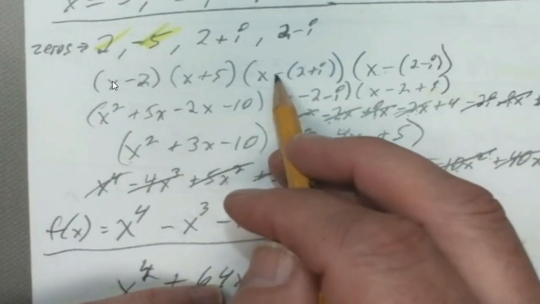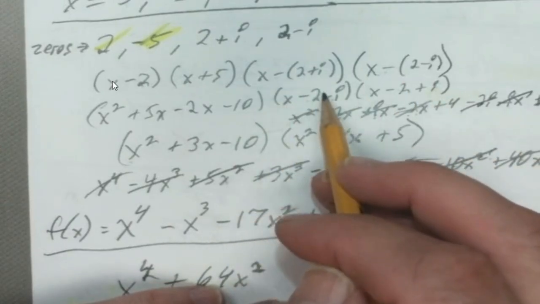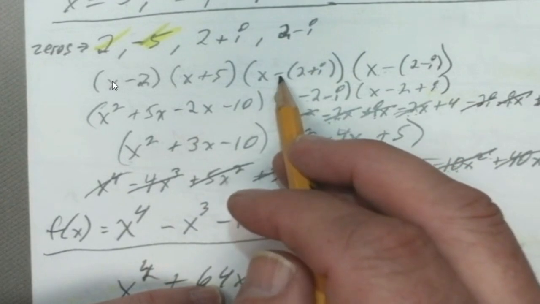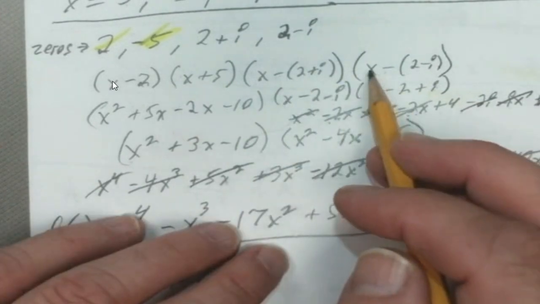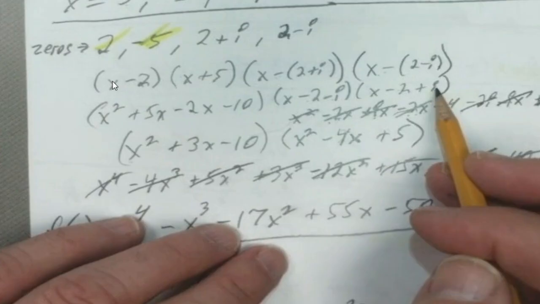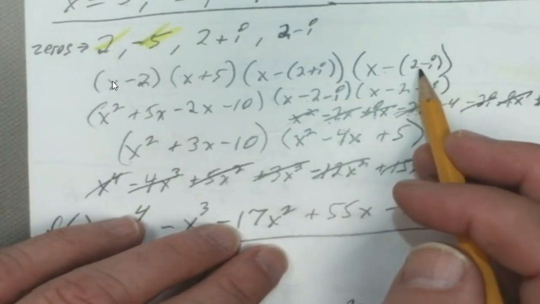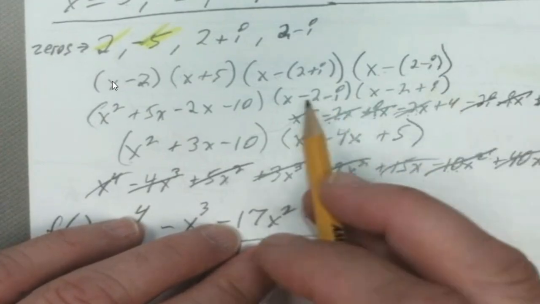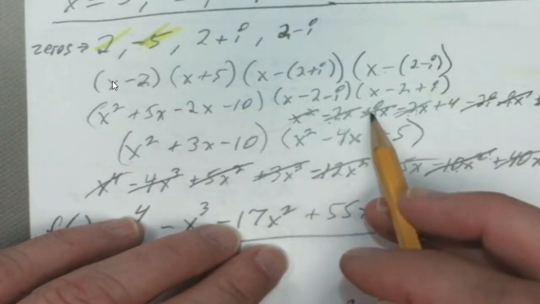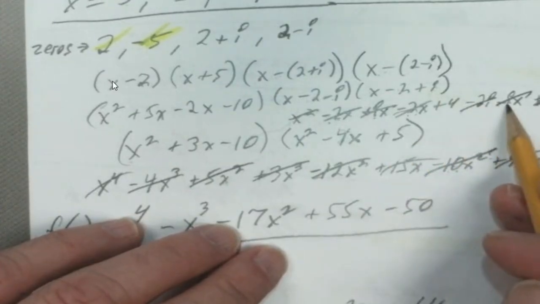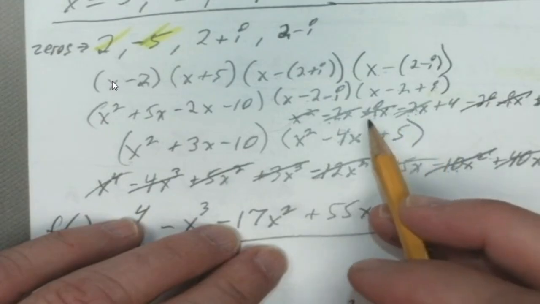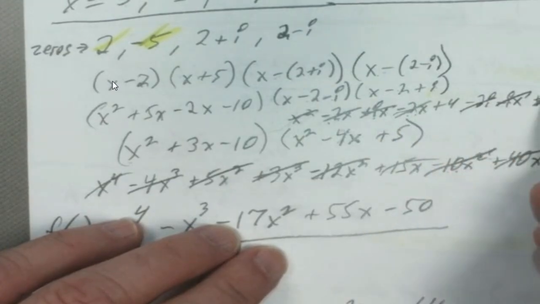You have to distribute the negative, so it's x minus 2 minus i. See, when we distribute that, and when we distribute this one, it's x minus 2 plus i, because you have a negative i. But when you start multiplying these together, you get a plus ix, you get a minus ix, you get a minus 2i, you get a plus 2i, and those end up canceling each other out.